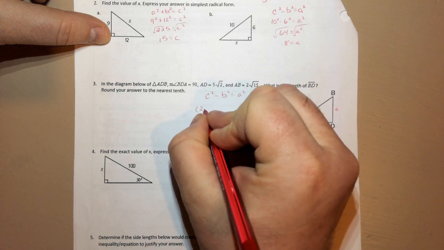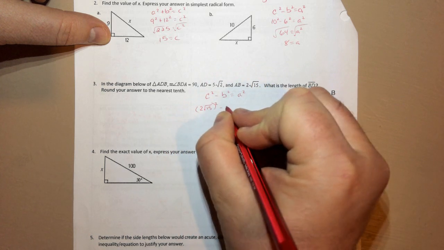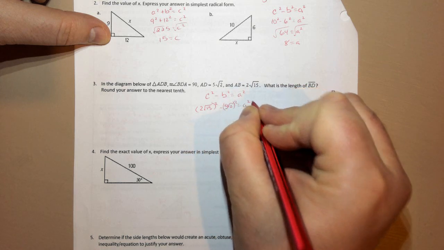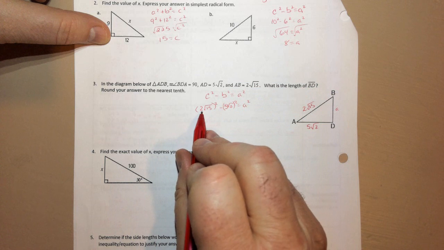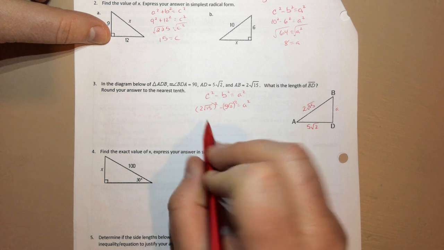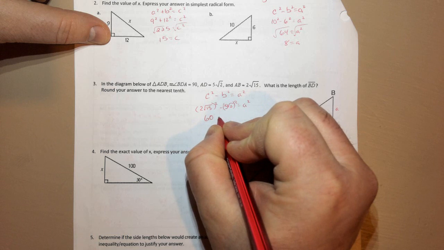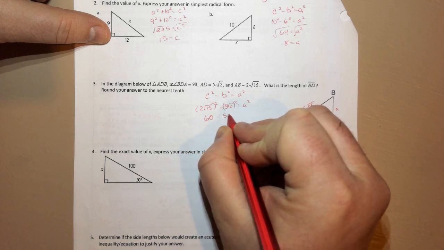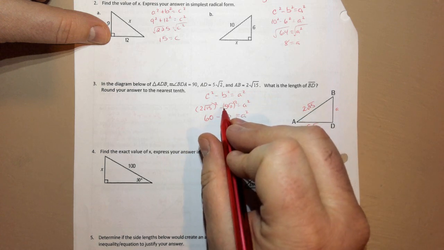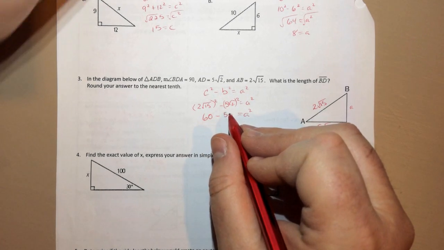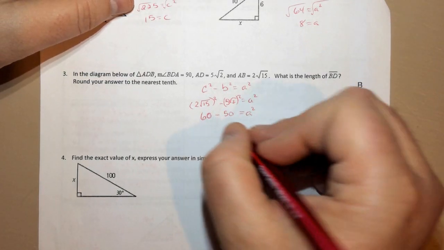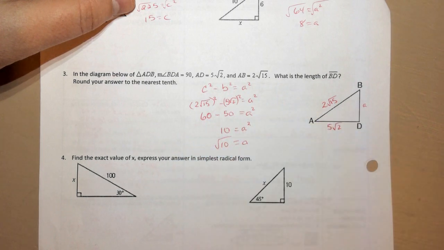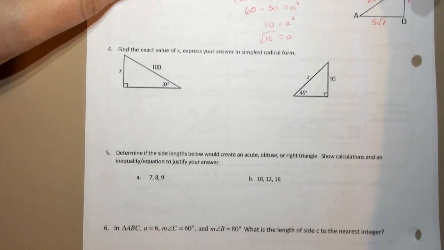Okay, so 2 radical 15 squared minus 5 radical 2 squared. And then this is 2 squared, which is 4, times radical 15 squared, which is 15. 4 times 15 is 60. 5 squared is 25. Radical 2 squared is 2. So that's 50. Just, you know, if you're in doubt, use your calculator here, okay? So just plug that in. We subtract, we're going to get 10. And then the square root of 10 is equal to a. All right. Find the exact value.